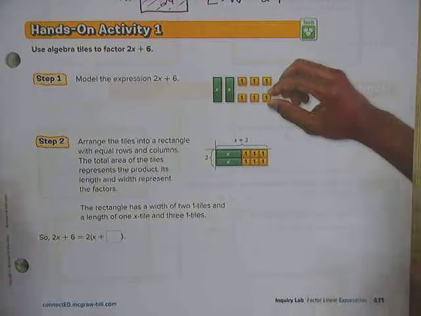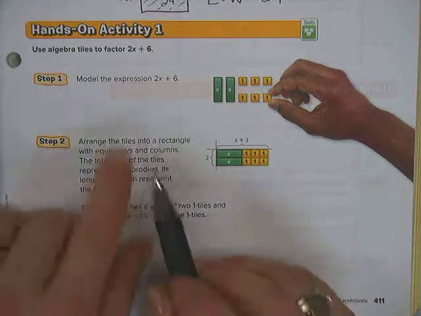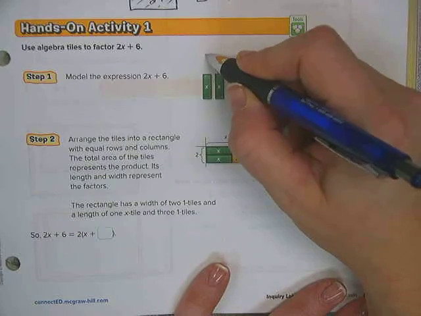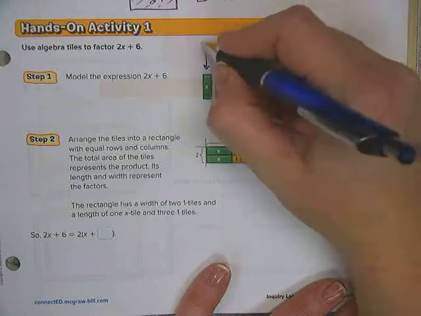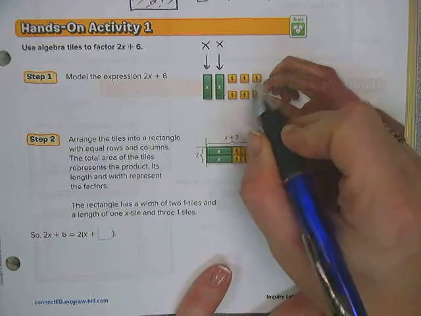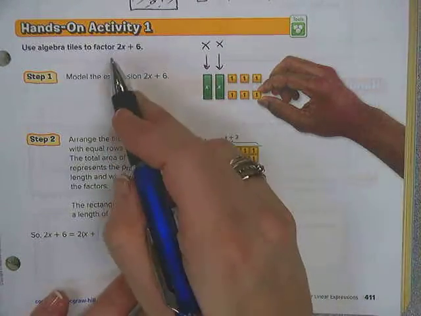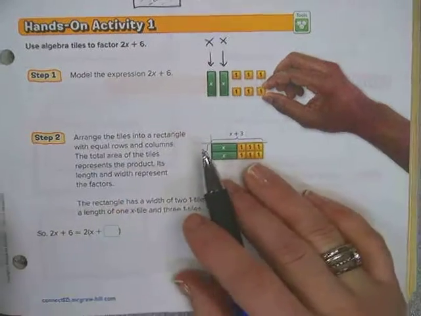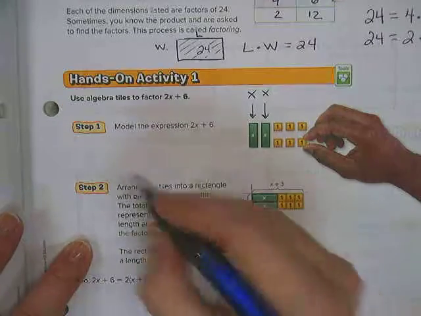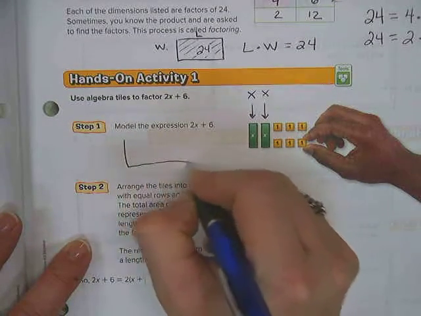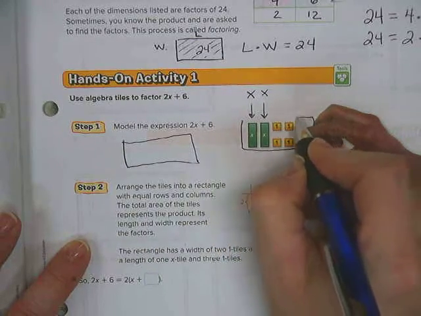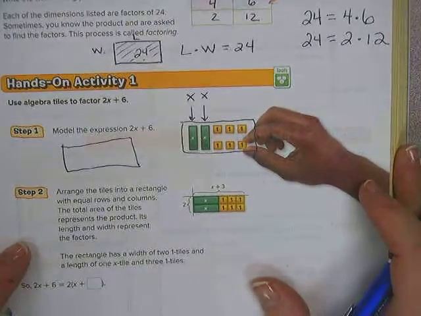Okay, so let's go down to this problem. We're going to use algebra tiles to factor 2x plus 6. And we're just getting into working with algebra tiles, but these long rectangular pieces are always going to represent an x. The small square pieces are always going to be 1s. So we take 2 x's and 6 1s, and to factor it, we want to do the same process as up here, which is to put them together into a rectangular shape. So notice, I didn't need to draw that, this student has put them into a rectangular shape.